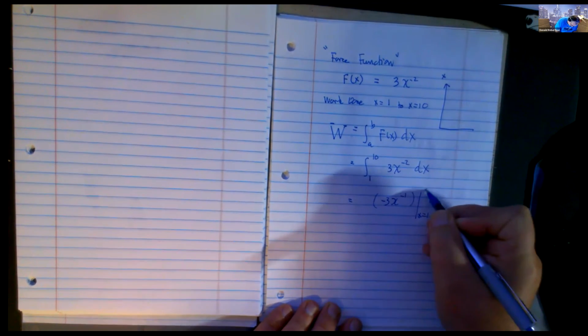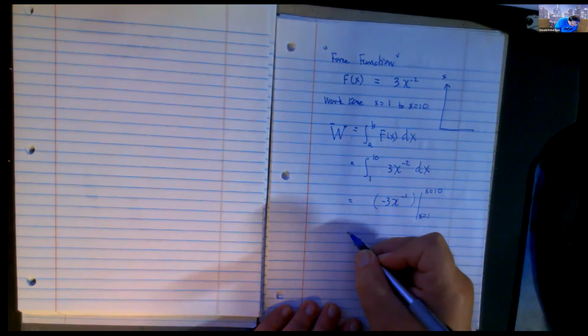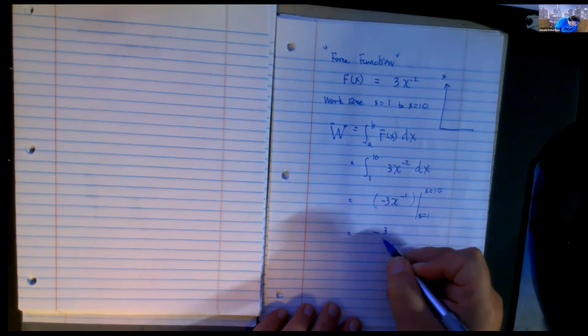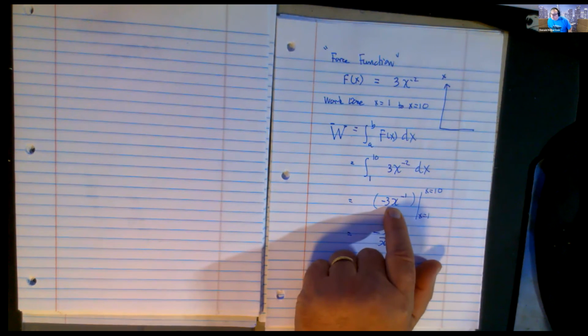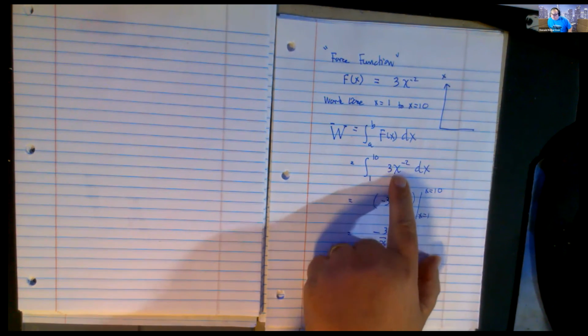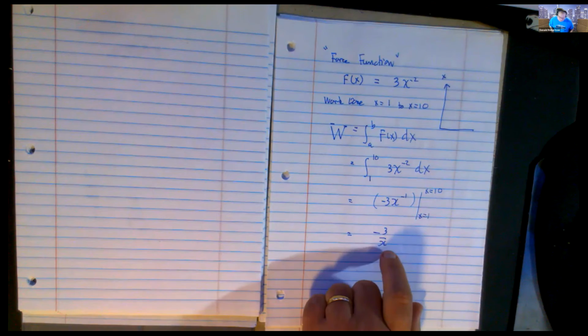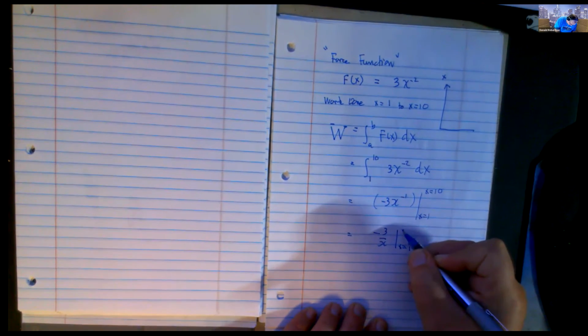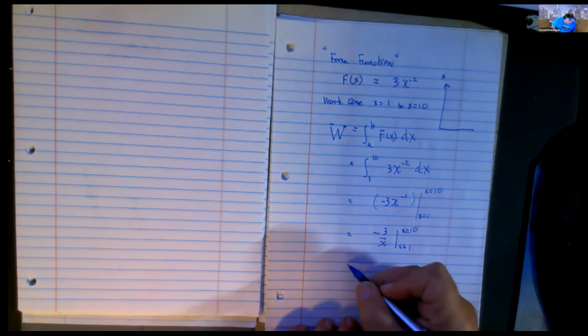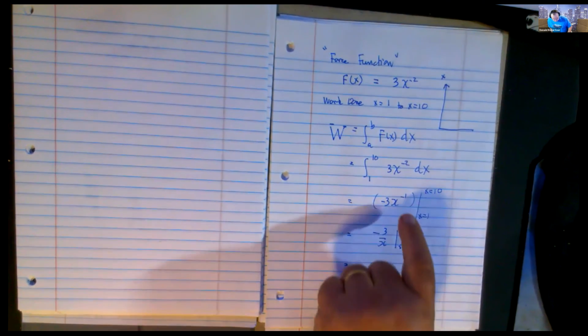and I evaluate it from 1 to 10. And now I'm going to break one of my rules. Technically, style points, is it not the correct form of the answer? Right? It looked negative, it's still negative. But why am I changing it into 3 over x? What practical advantage is there in doing this and writing it like that?